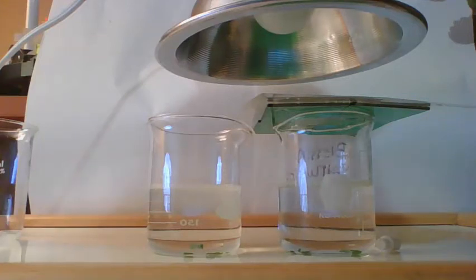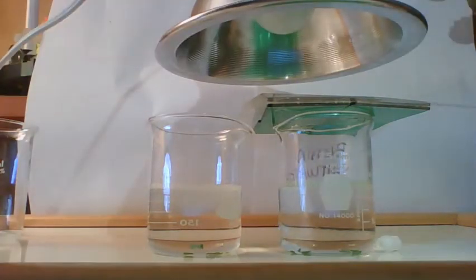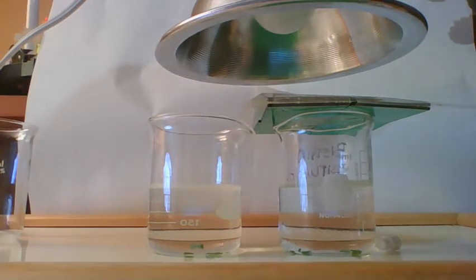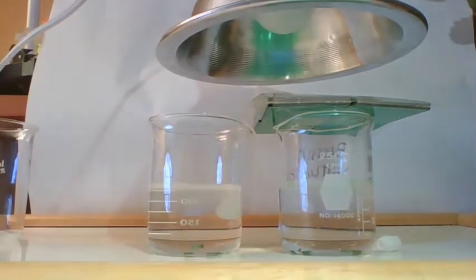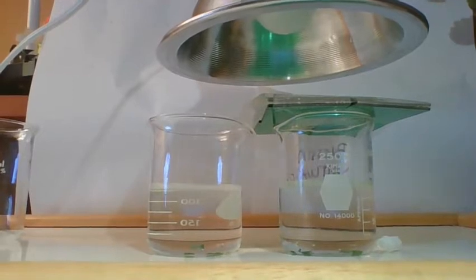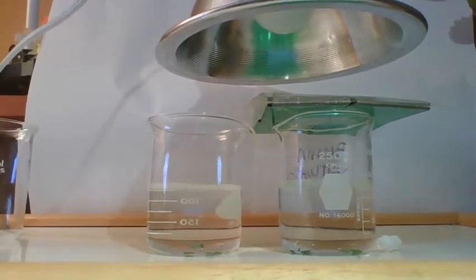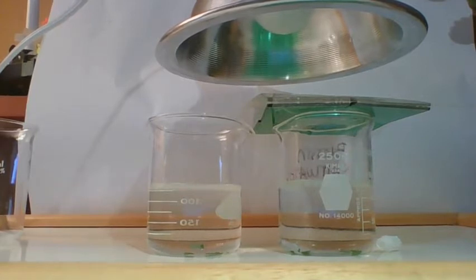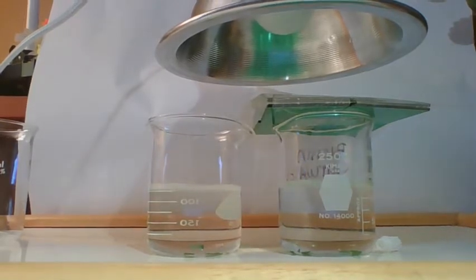Okay, guys, if you're watching this video, you chose to use the variable of a green filter to see how the green filter affects photosynthesis. What's going on is I set these up exactly the way I said I was going to in the intro, where I infiltrated the discs with water, with the solution. I mixed up the solution the same exact way.